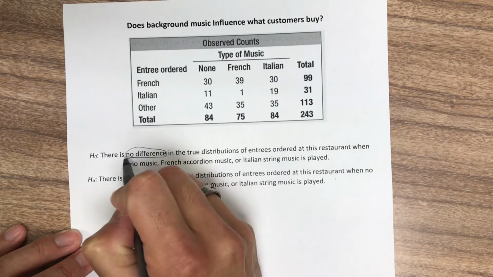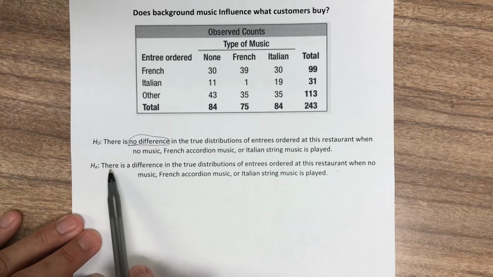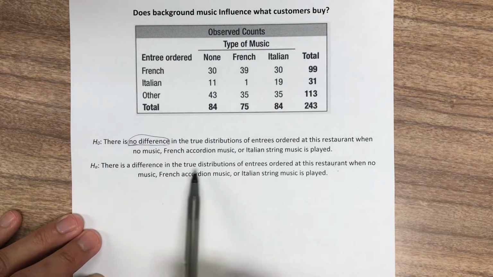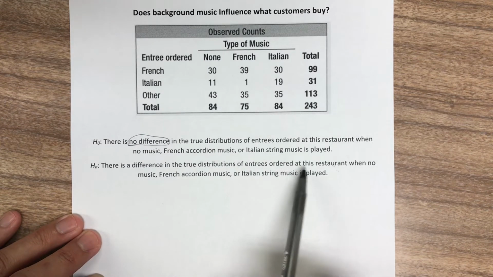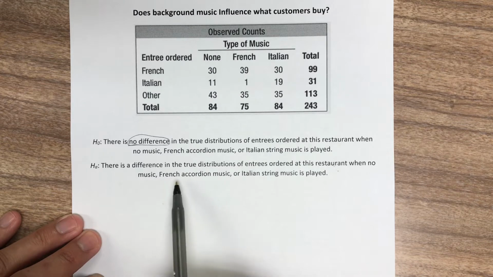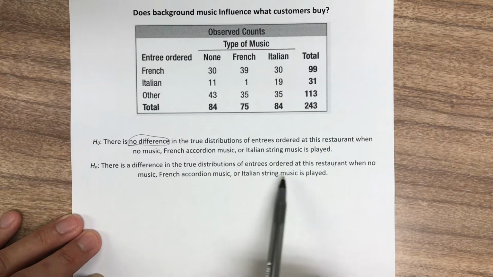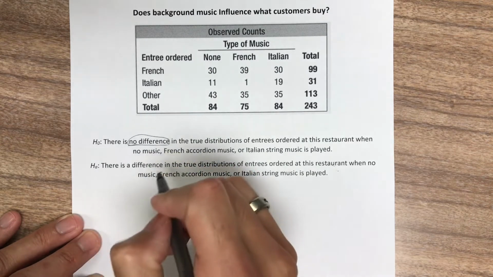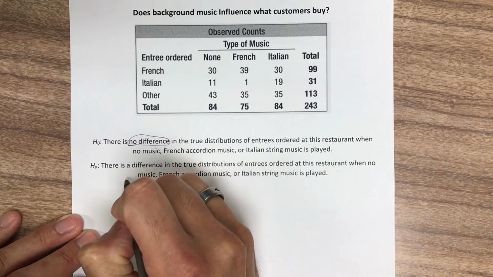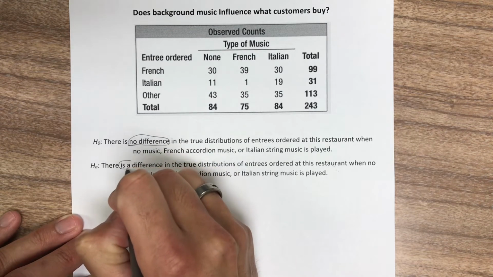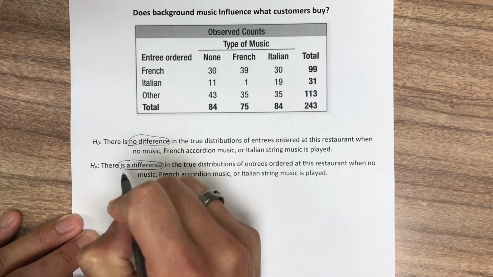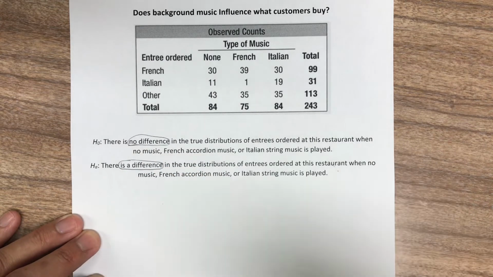For the alternative hypothesis, we say there is a difference in the true distribution of entries ordered at this restaurant when no music, French accordion music, or Italian string music is played. So again, with the alternative hypothesis, we're saying there is a difference. We're not saying which one is different, but we're saying that there is a difference in that distribution.